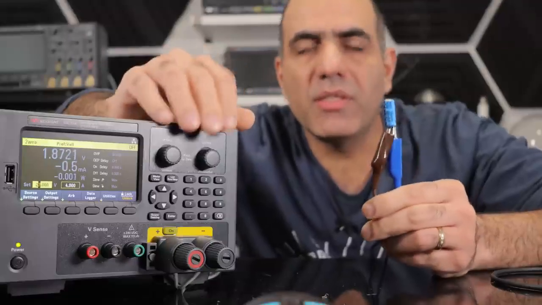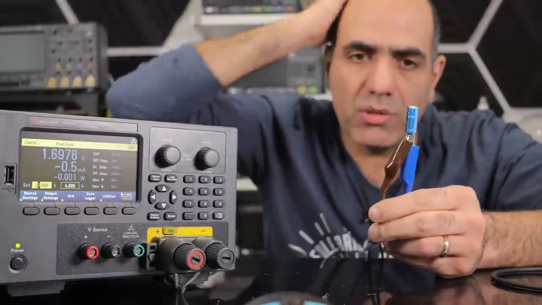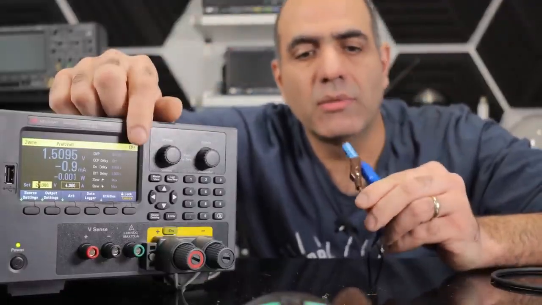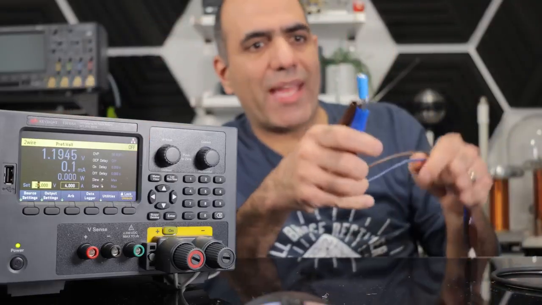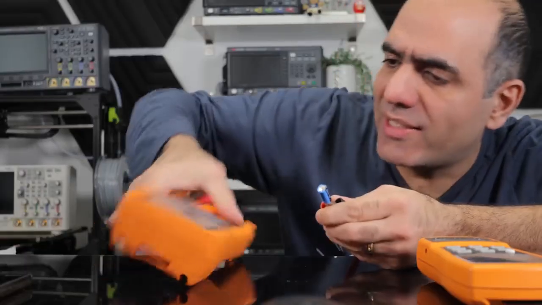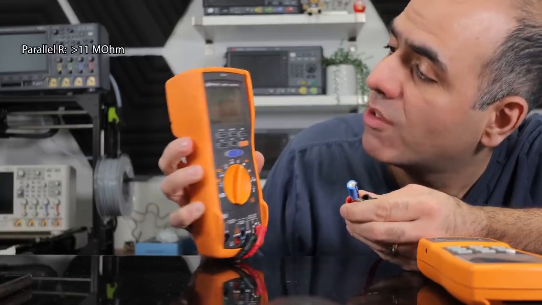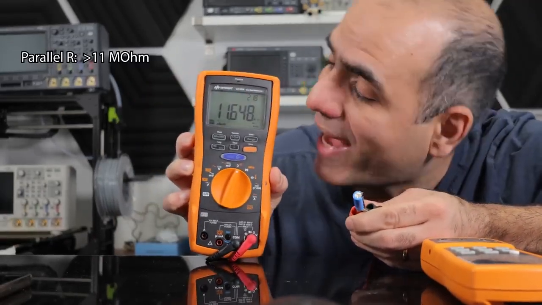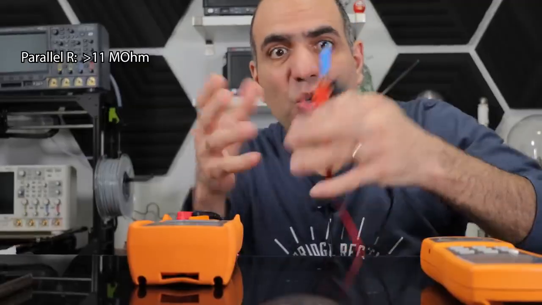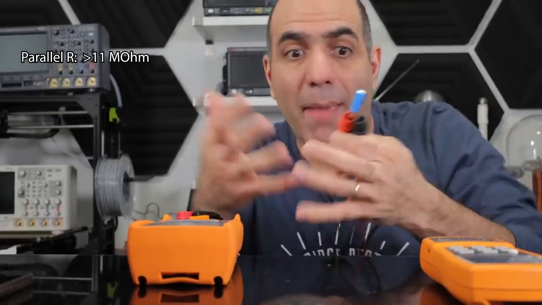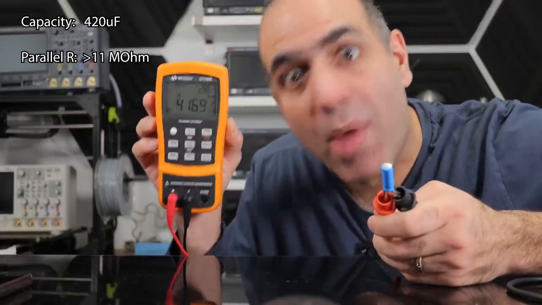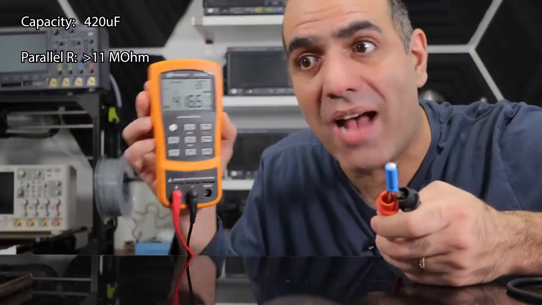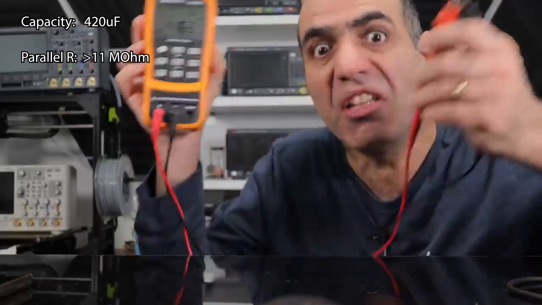I guess this is a much smaller explosion compared to what could be. I'm pretty sure this is a half-blown capacitor now. Measuring the parallel resistance, it's well over 11 megaohm now. Well, the good thing is that the plates are not shorted, so it should still be able to capacitate. The capacitance now is only around 420 microfarad, dropped way down from the original 2200 microfarad.